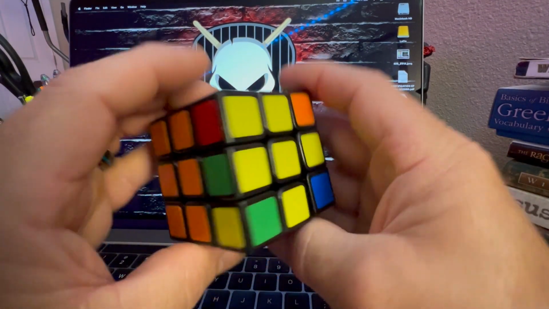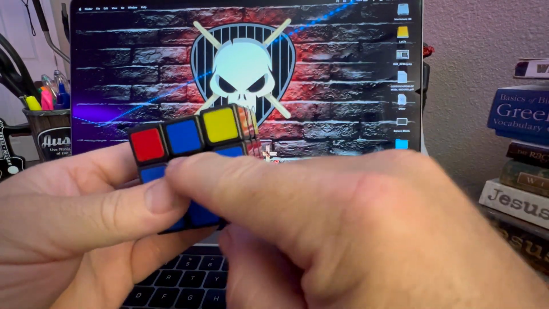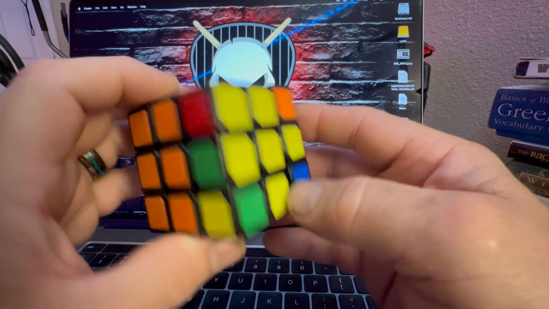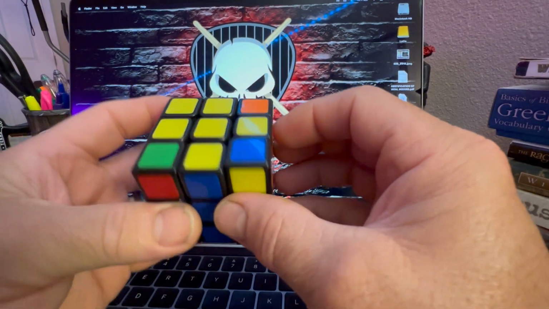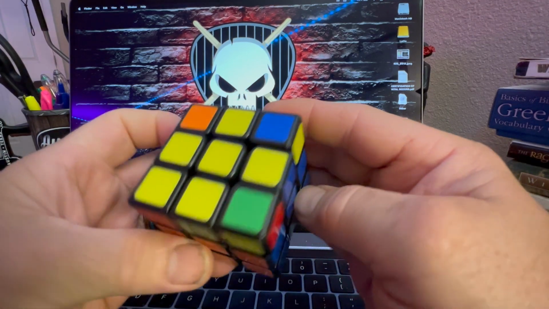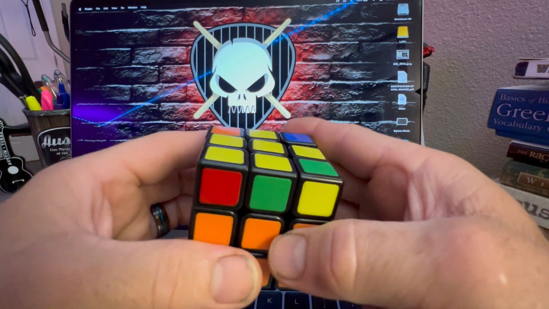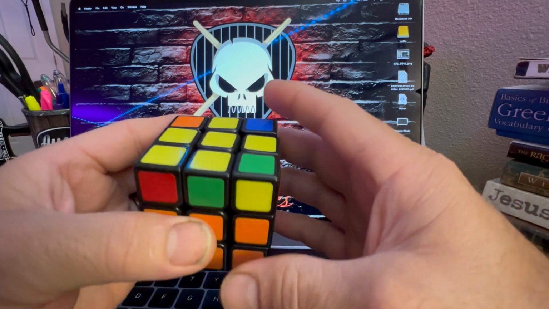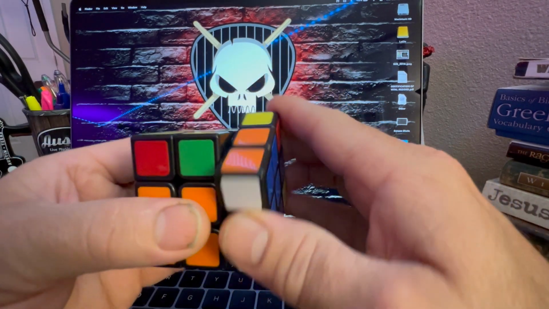And now I'll look at my cross pieces. Now I've got two solved, or lined up. And so now I'm going to repeat this process, but this time I'm going to put these two faces back here in the right quadrant, just like that. And now I'll do the same thing again.